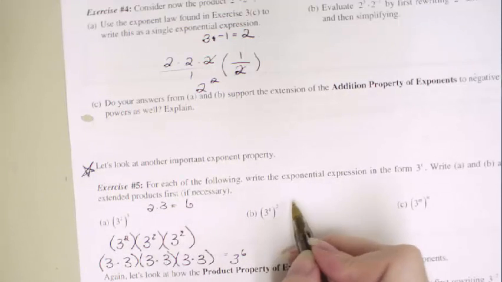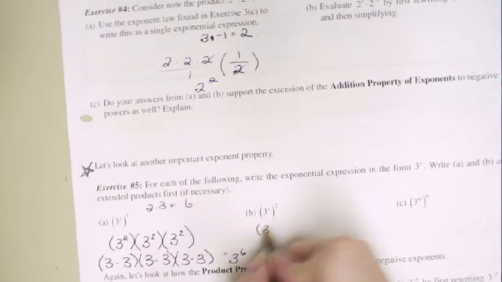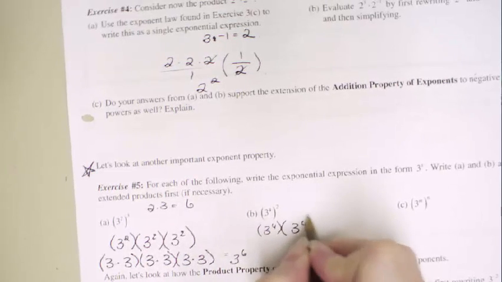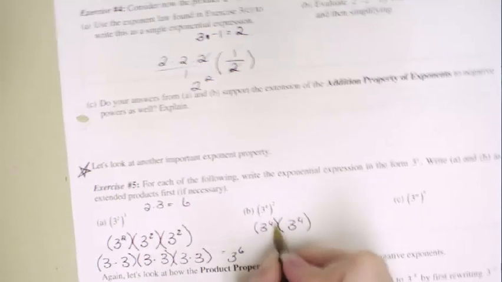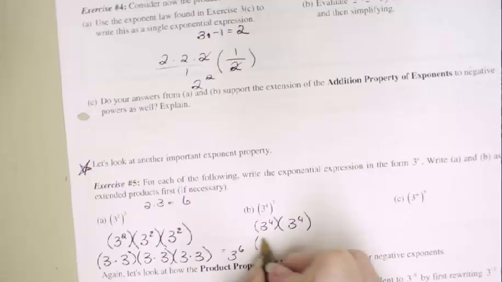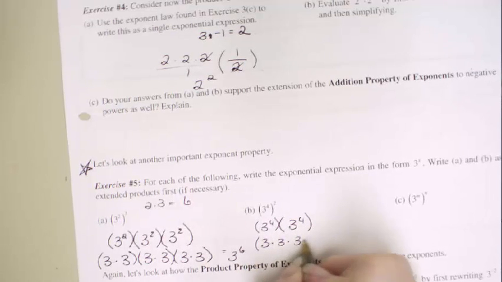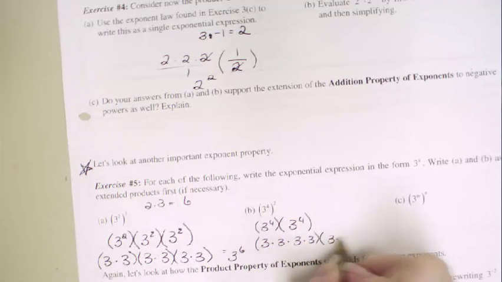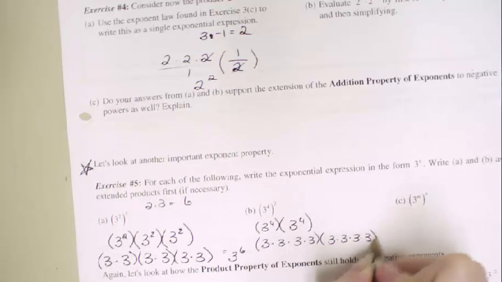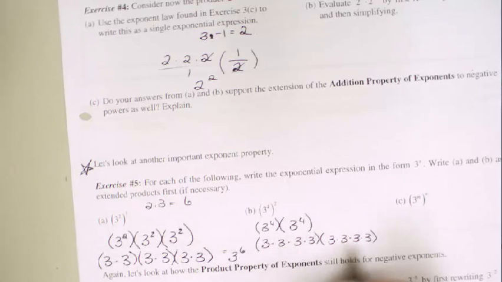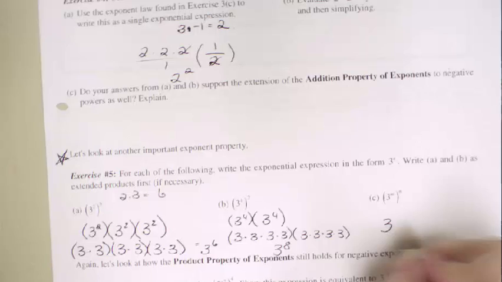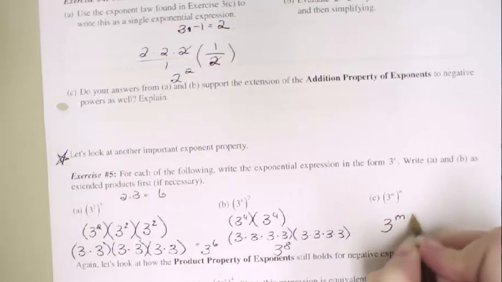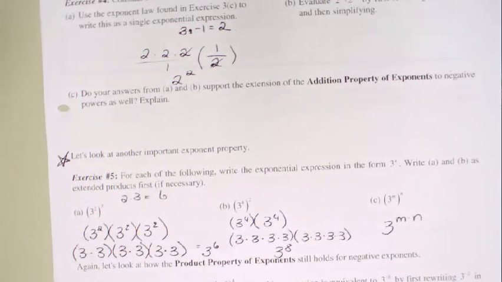So now the next one would be 3 to the 4th twice. That's that exponent telling me to write it twice. And now this exponent is saying write each one 4 times. So a total here of 3 to the 8th. So that means the rule will be m times n.